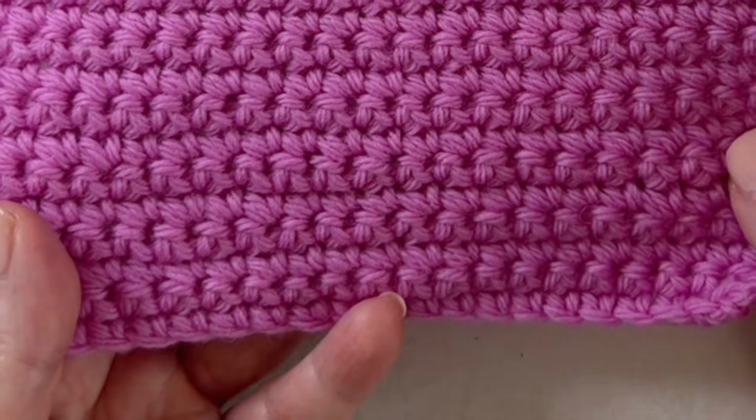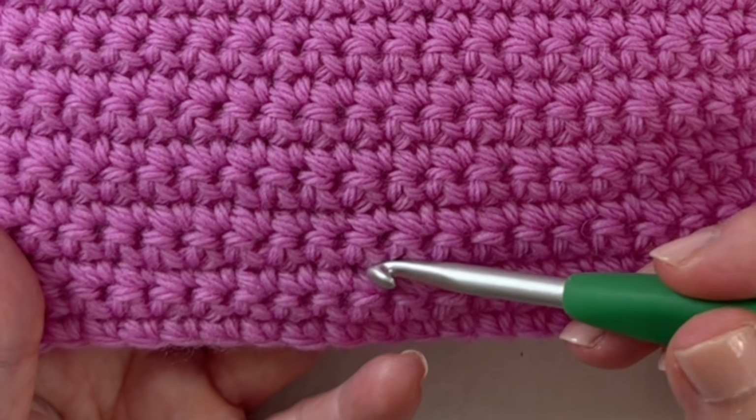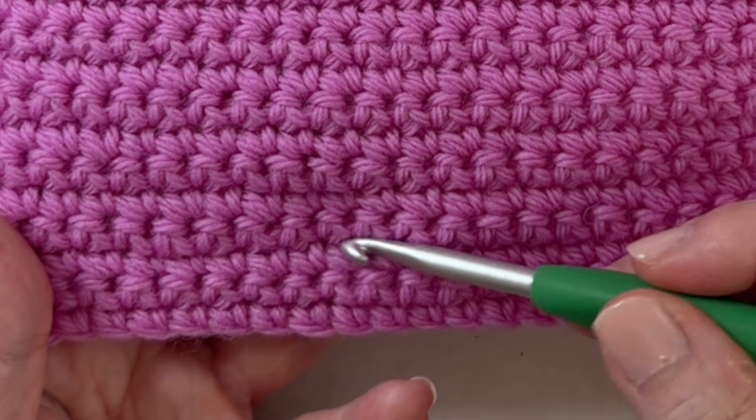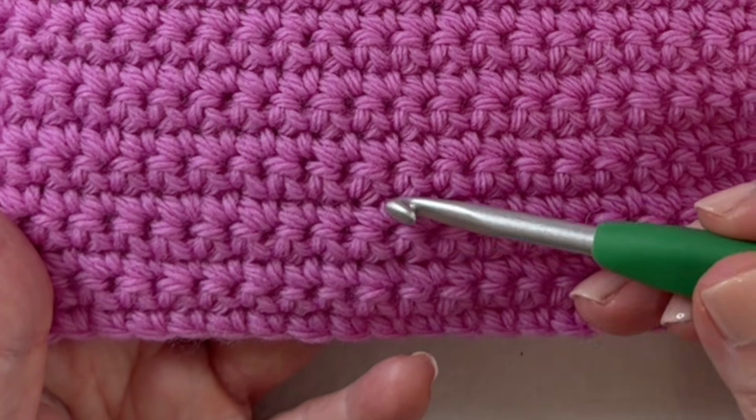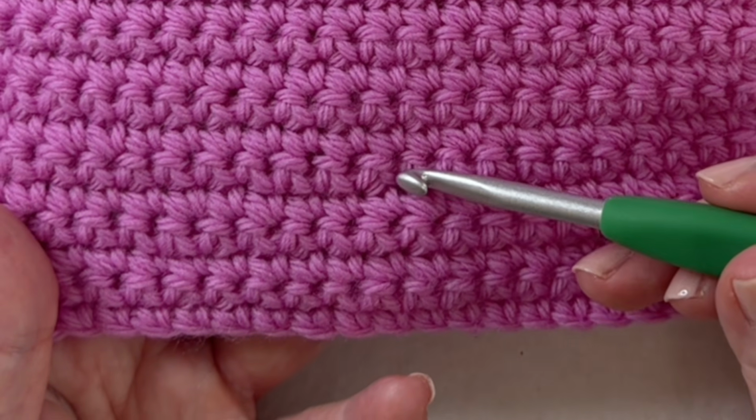So also if I wanted to count rows, I can count by twos. This little valley right here shows me that's 2 rows in between each of those. So I could count rows if I needed to.